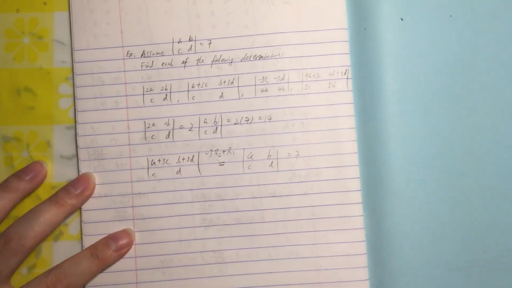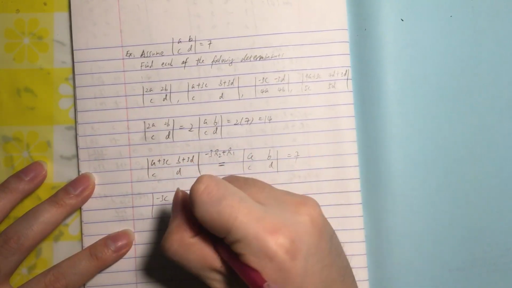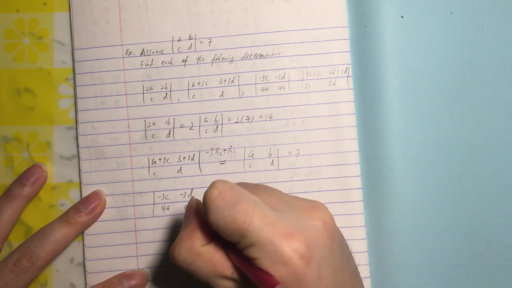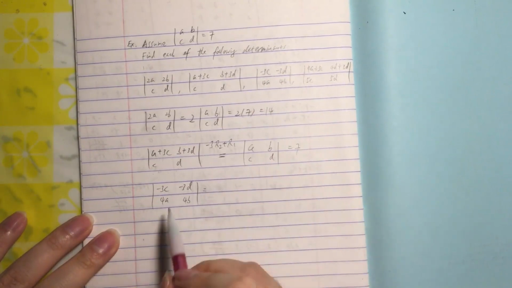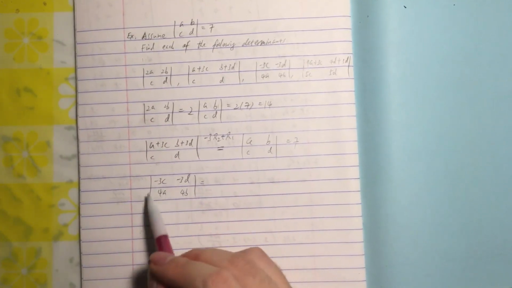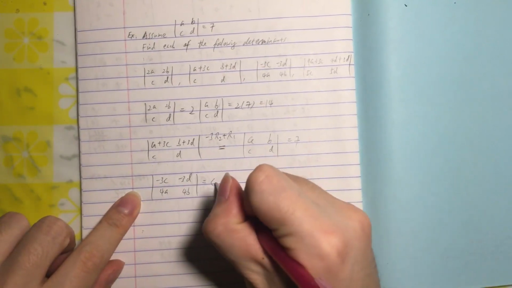Next matrix. Negative 3C, negative 3D in the first row, 4A, 4B in the second row. Here we can see that 3 is a constant multiple in the first row, so I can pull out negative 3 from the first row.